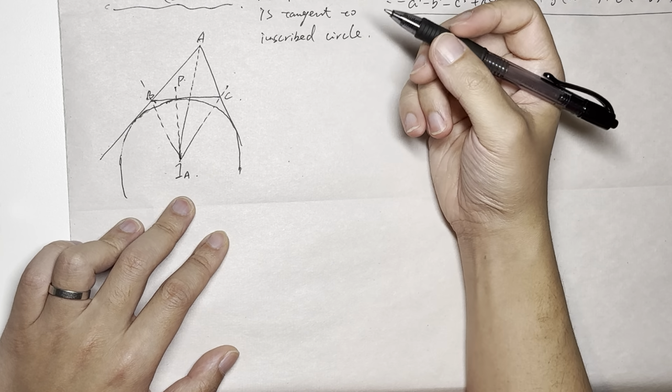Let's just draw it: A, B, C, IA, and this point is D, right? We want to find the general equation of PIA squared, right? Because later on we can use the OIA squared and the HIA squared.